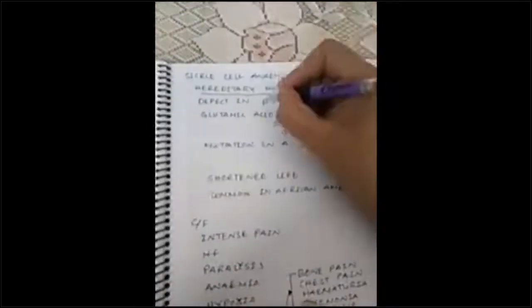Then, a defect in the beta chain. We all know that hemoglobin is composed of 2 alpha and 2 beta chains. In the case of sickle cell anemia, there is a defect in the beta chain of the hemoglobin. You have to know that the defect occurs in the beta chain. It is a hereditary condition where hemoglobin is defective, and the defect occurs in the beta chain.